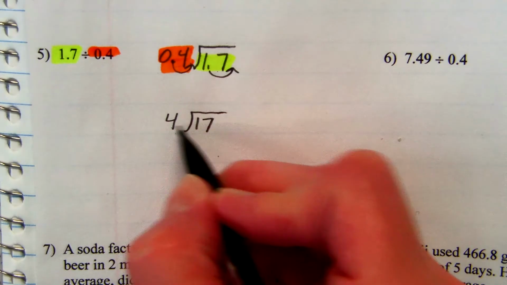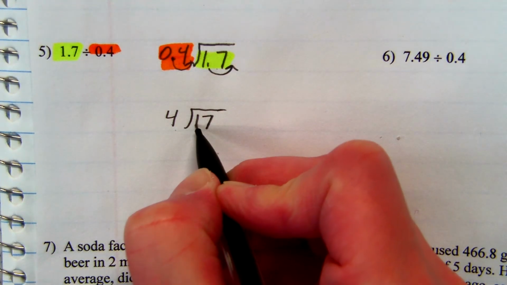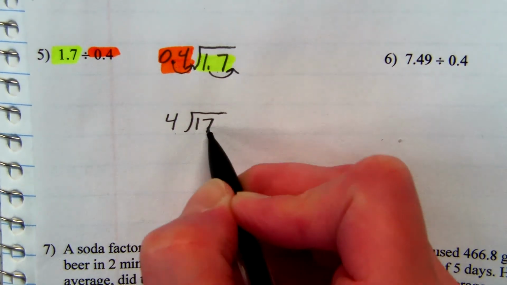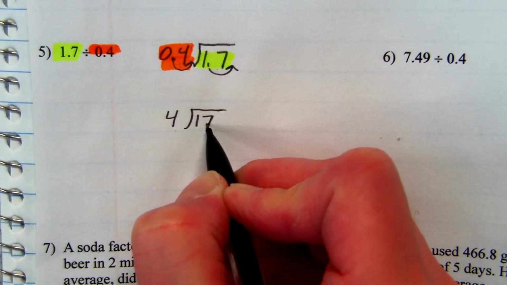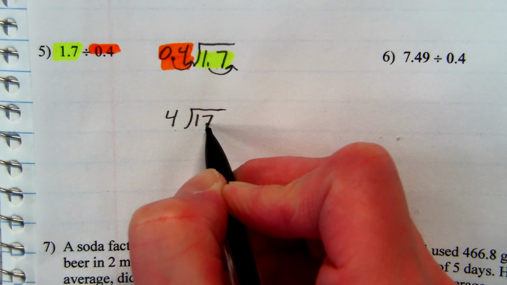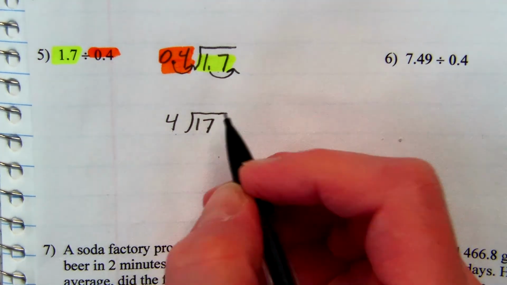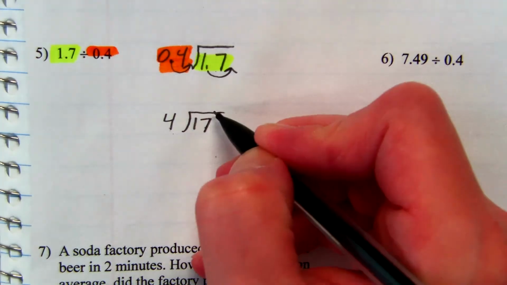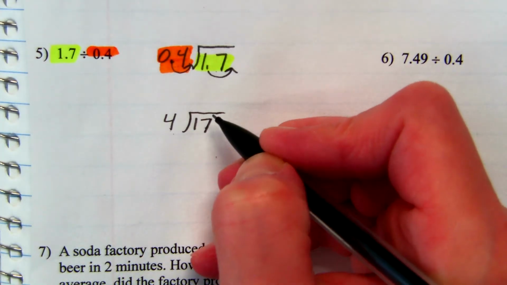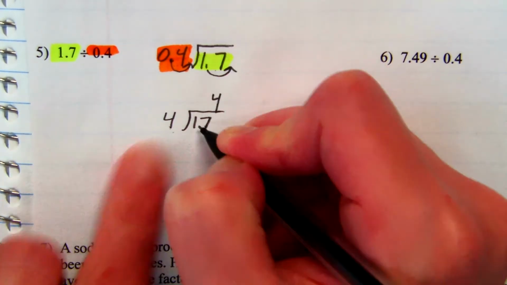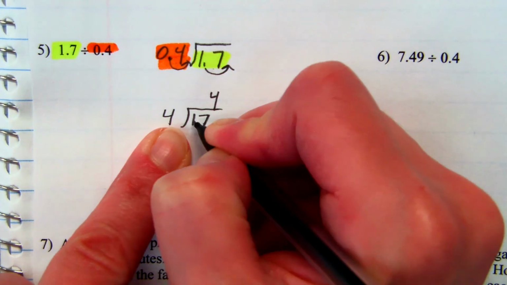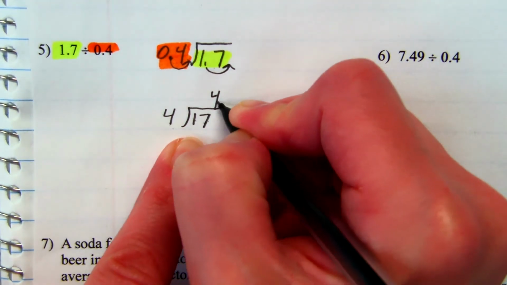So will 4 go into 1? No, I'm going to skip that. Will 4 go into 17? Not evenly, but yes. How many times? Go ahead. 4 times. That's going in 4 times. Where does that 4 go up here? Jaden. Above the 7. Above the 7, because I'm not putting it into the 1. I'm putting it into 17. So it's going to be after that last digit.